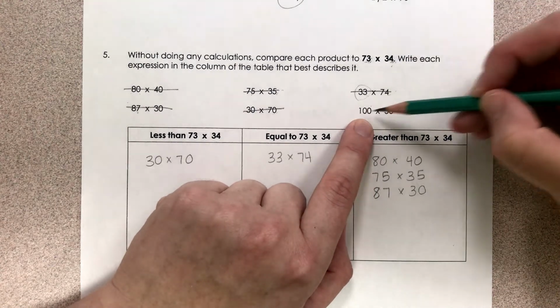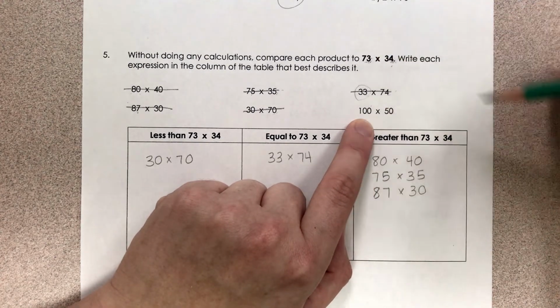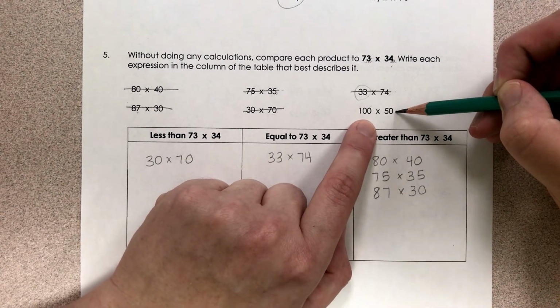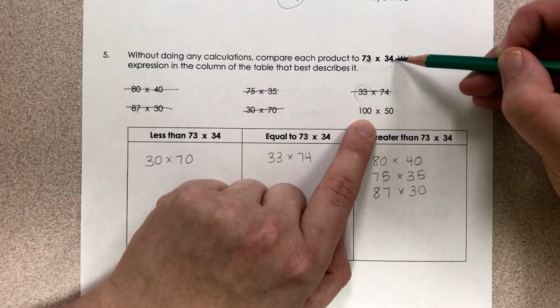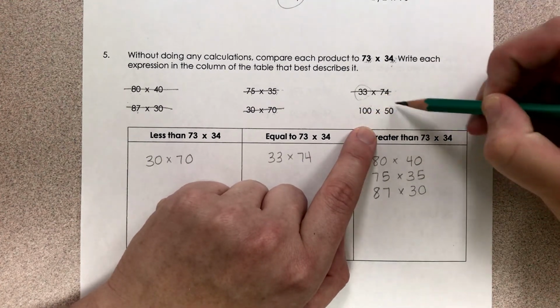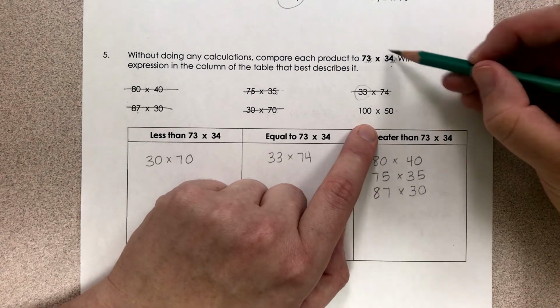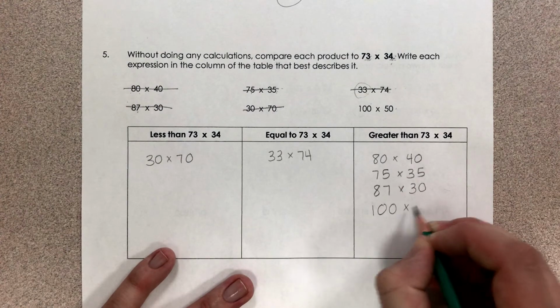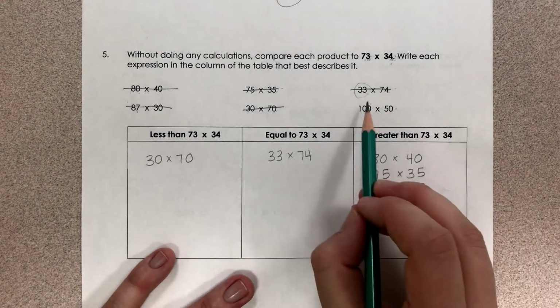So looking at this, we should automatically be able to tell that the product of this multiplication sentence is going to be much larger than the product of this multiplication sentence because both factors in the sentence are larger than the original factor. So this is also going to be greater than the original problem.